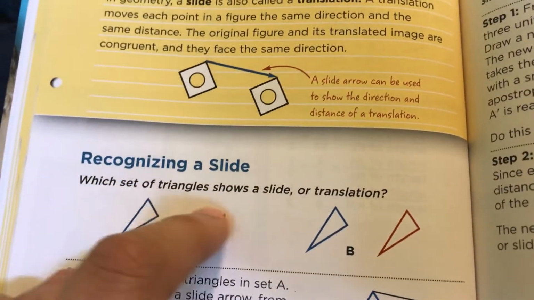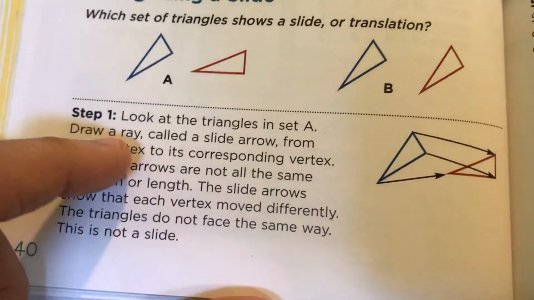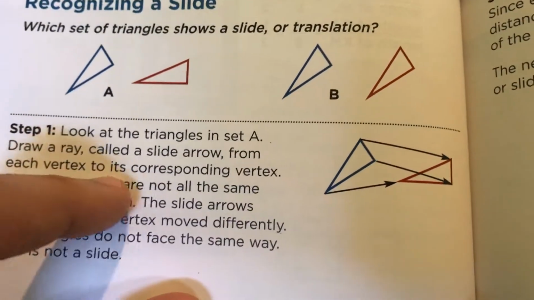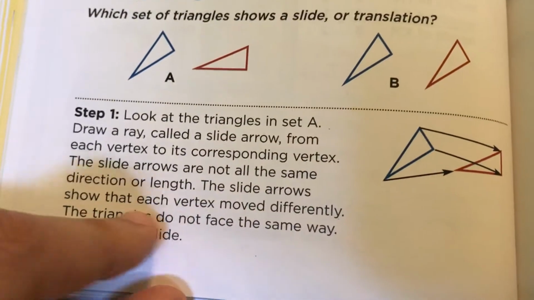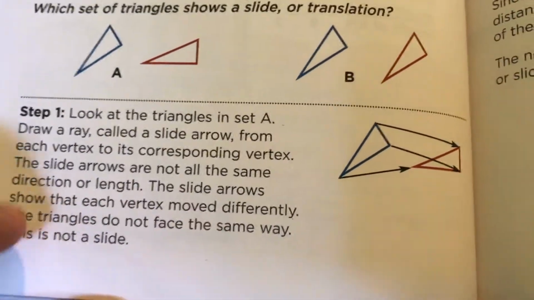Recognizing a slide. Which set of triangles shows a slide or translation, A or B? Step 1. Look at the triangles in set A. Draw a ray called a slide arrow from each vertex to the corresponding vertex. The slide arrows are not all the same direction or length. The slide arrows show that each vertex moved differently. The triangles do not face the same way. This is not a slide.